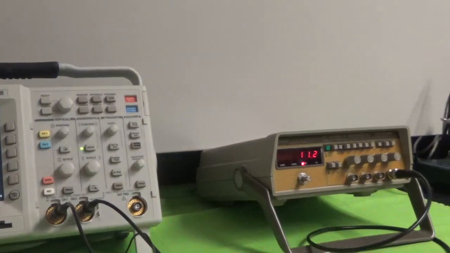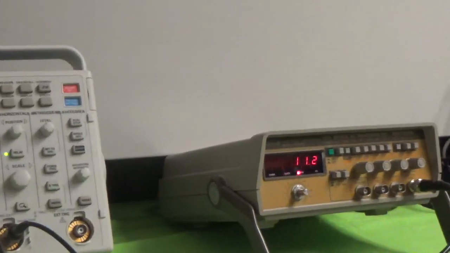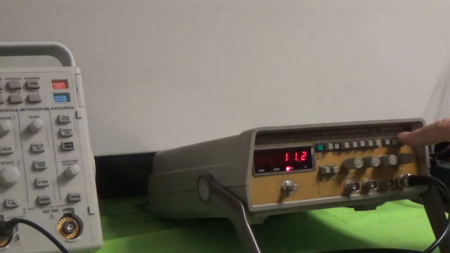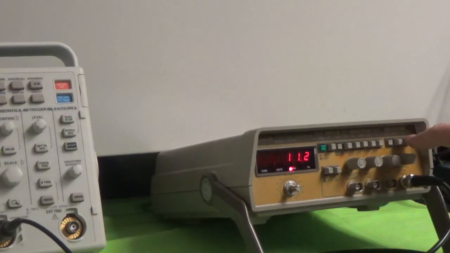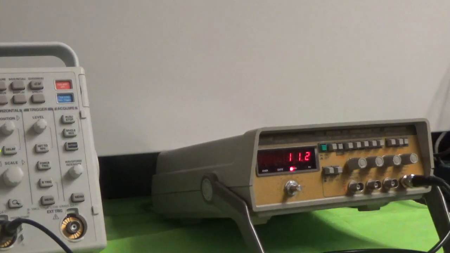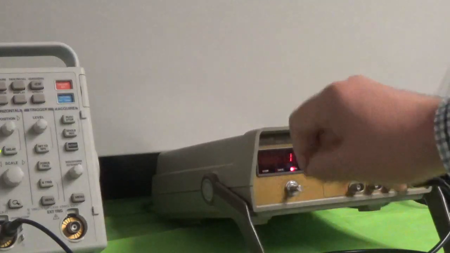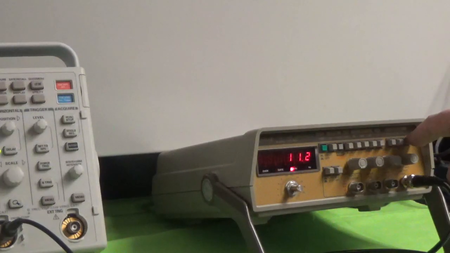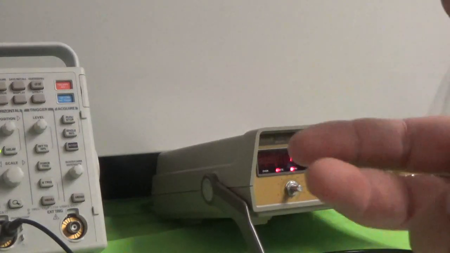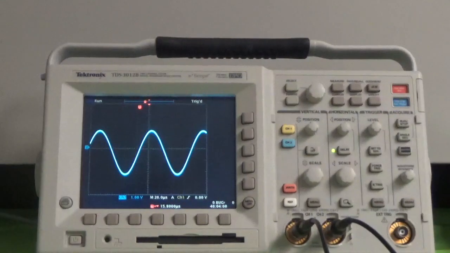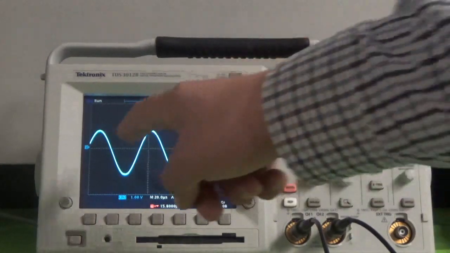So I will go to the function generator right here and adjust it to be a sine wave. Keep everything as it is, keep the frequency as it is, just change the waveform from square wave to sine wave. Then let's go to the oscilloscope so you can see that we have a sine wave.